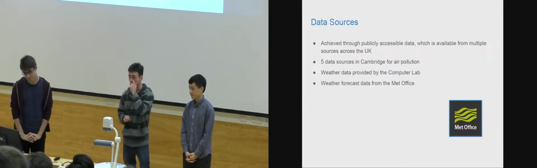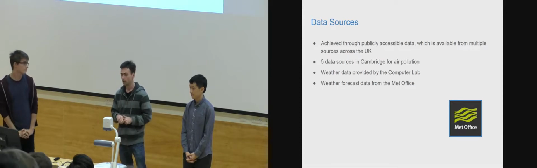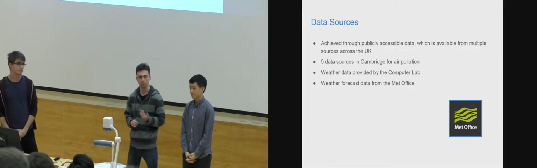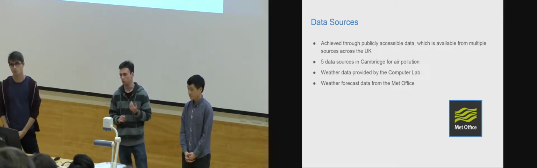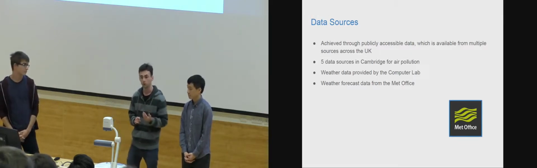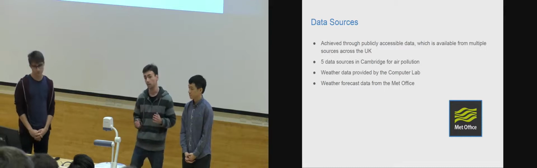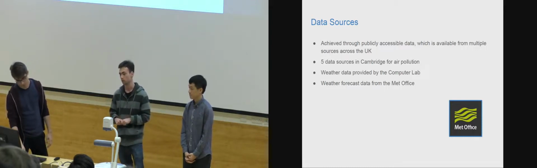All of our data was publicly accessible. For example, the Met Office had an API that we used. And when looking at this data, we found that it was available across the whole of the UK. So expanding it geographically outside of Cambridge is definitely a possibility.